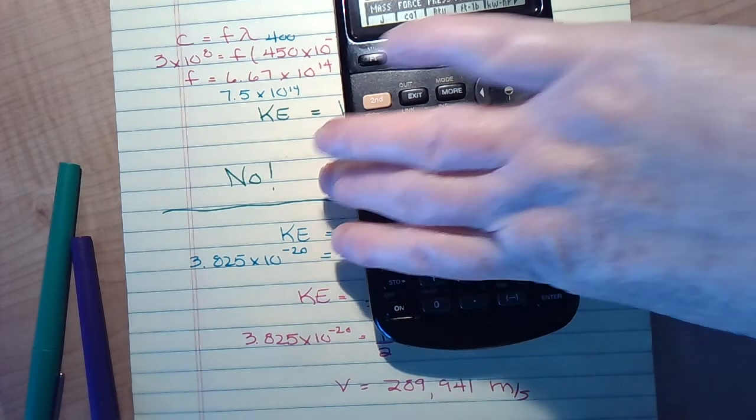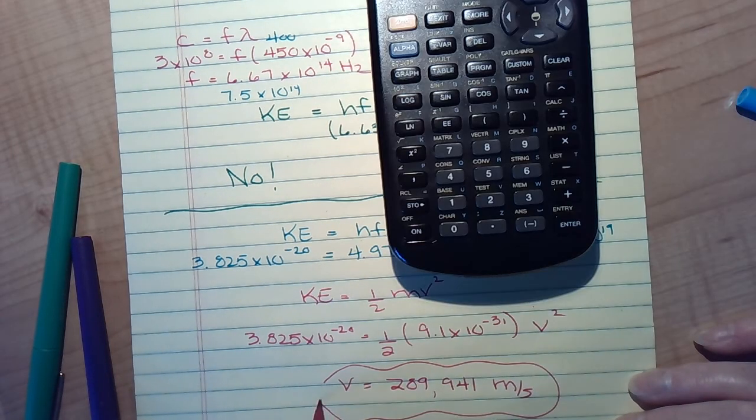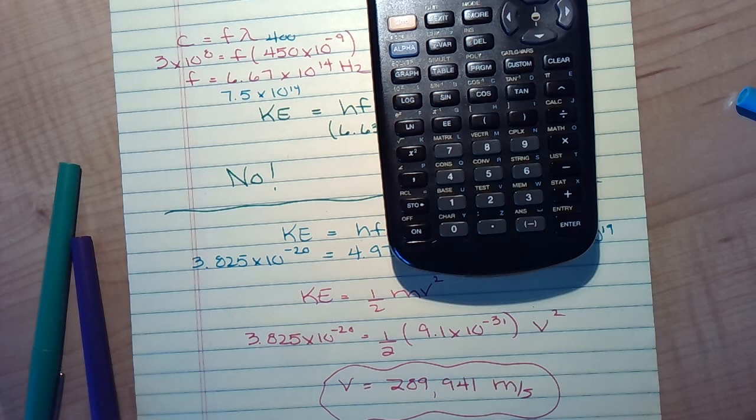So my kinetic energy is going to be hf minus W. My h is going to be 6.63 to the negative 34 times my new frequency value, which is my answer here. So now I have 4.9725 times 10 to the negative 19 minus my work function, and now it looks like I do have enough energy.